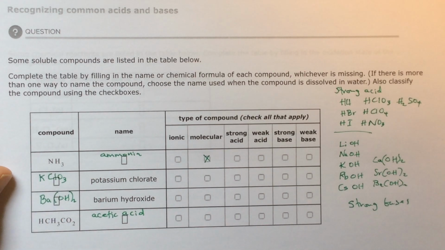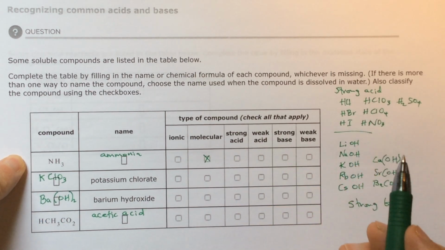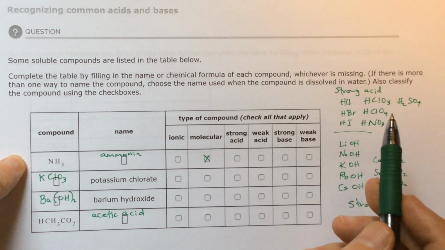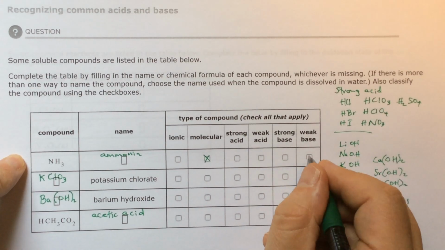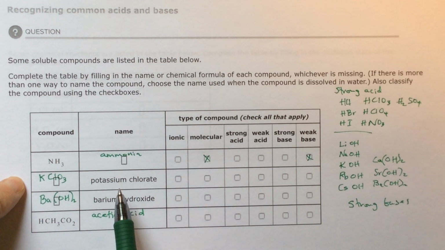If it were to accept a hydrogen, it would be NH4, which is ammonium. You know that as a polyatomic ion. So this is not a strong acid, not a strong base, not a weak acid, so it's going to be a weak base.